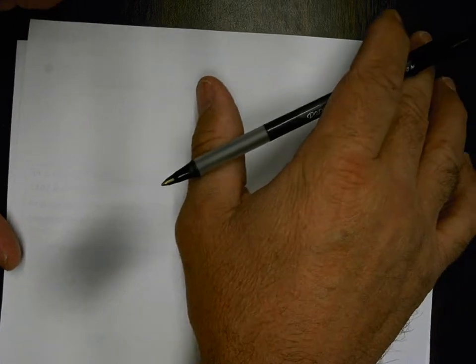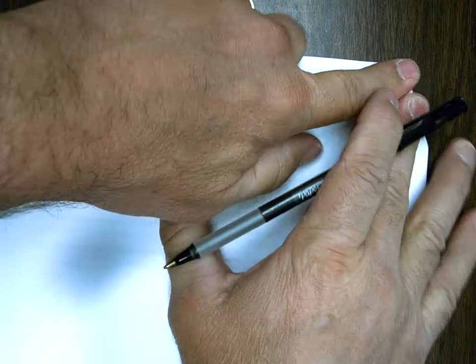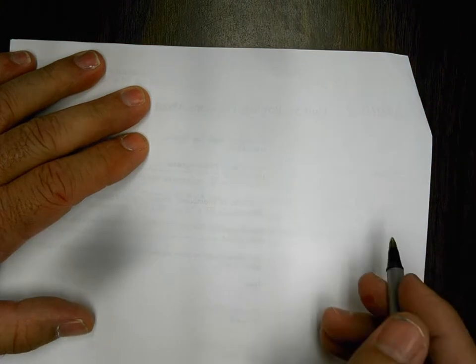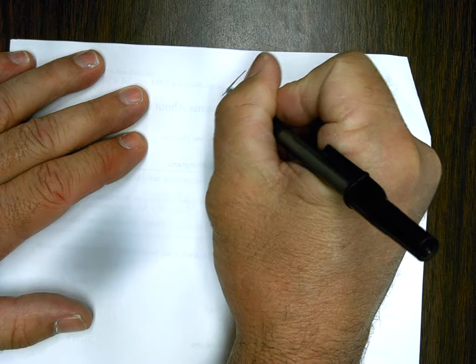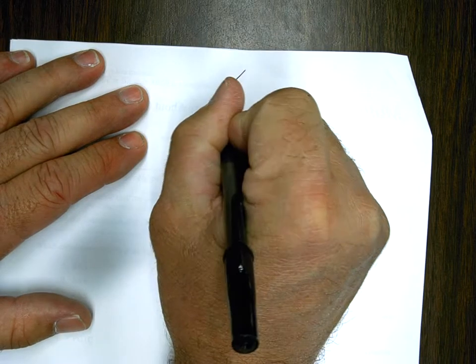All right, the first thing we want to talk about is interior angles. The one we worked with the last couple units was a triangle. So let's draw just a small triangle here. Okay, make it as neat as you can.